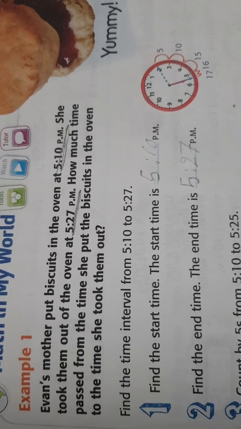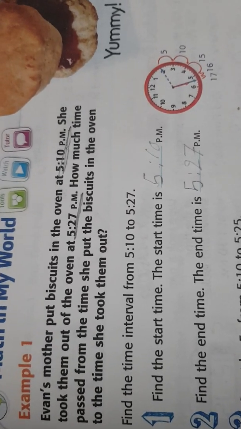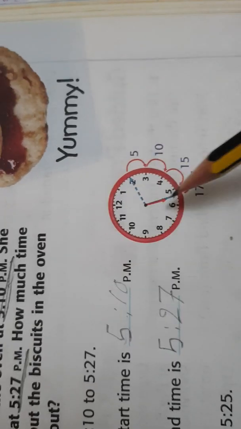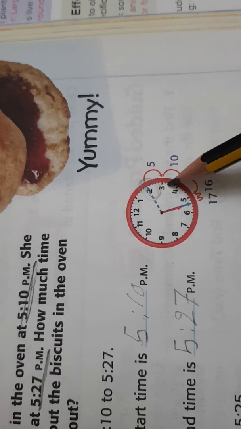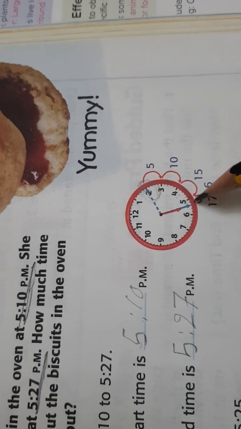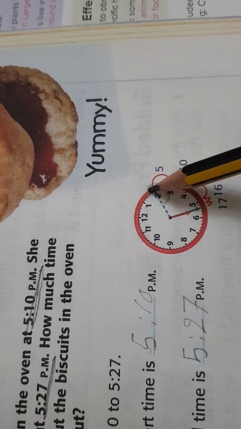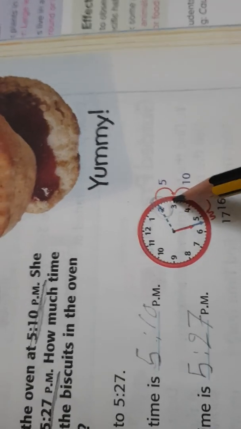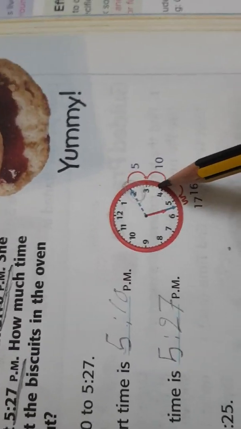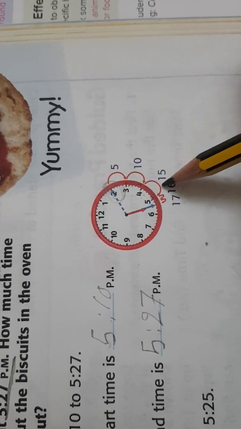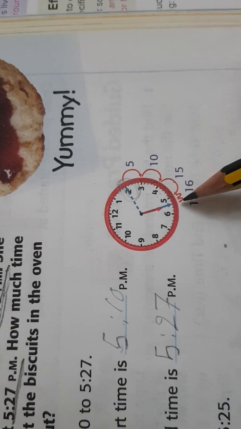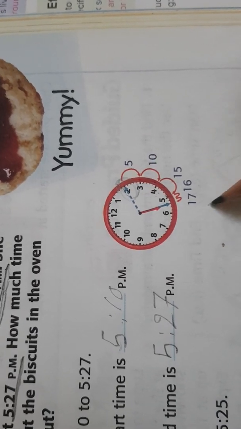Let me read the question. How much time passed from the time she put the biscuits in the oven to the time she took them out? Let's find how much time between 5 and 10 minutes, as you see here, and 5 and 27 minutes. Now, as we know, between 2 and 3, 5 minutes. Between 3 and 4, 5 minutes. That makes 10. Between 4 and 5, 5 minutes. Now they are 15. And 2 minutes here. That makes 17 minutes.